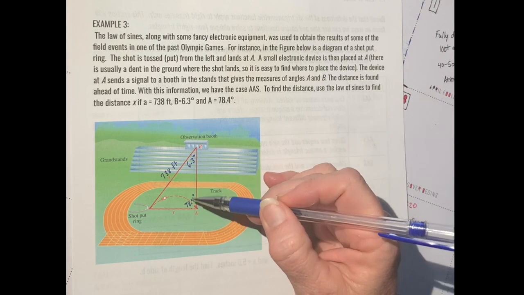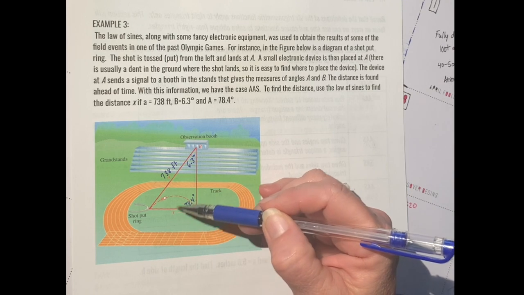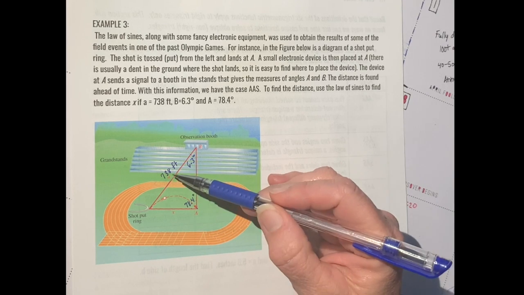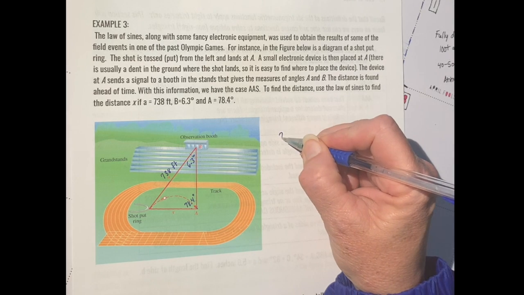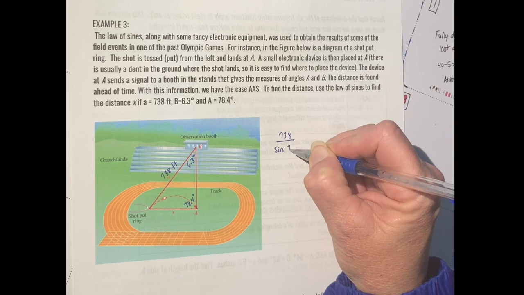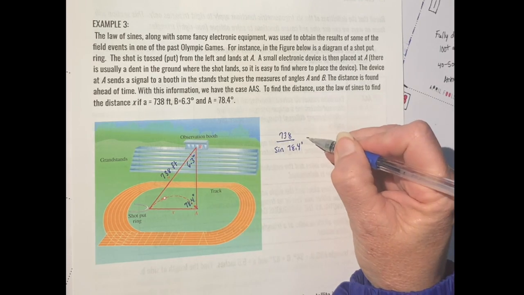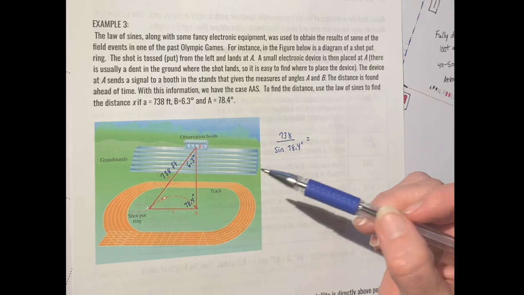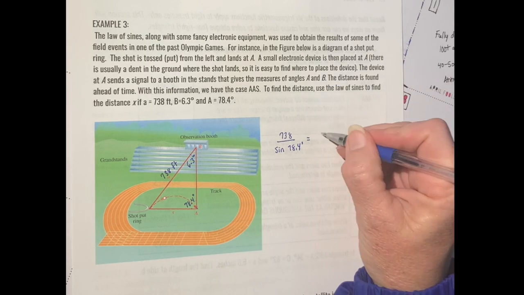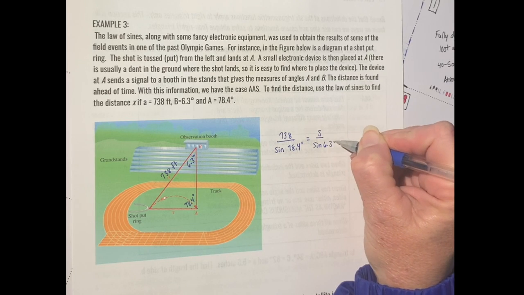I know that this side over the sine of this angle will equal this side over the sine of this angle. So the side, 738, divided by the sine of the angle opposite that. If it helps, you can always label these A, B, and C and keep up with everything. Equals S over the sine of the angle opposite that, which is 6.3 degrees.